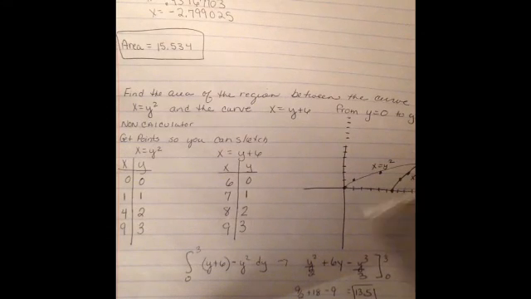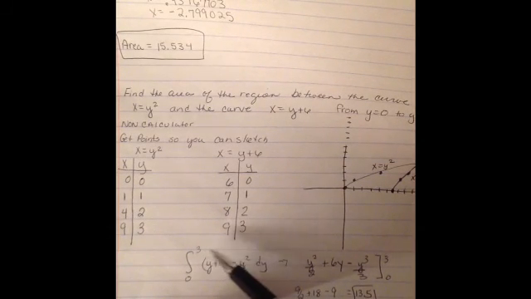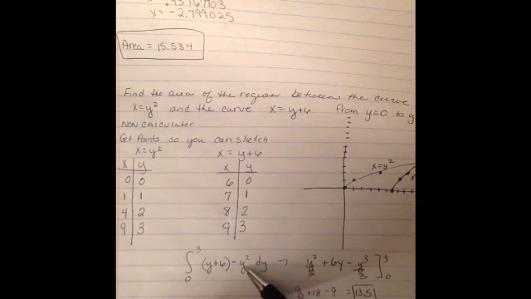So when we go to do our integral, we're going to do 0 to 3, our right curve minus our left curve. And then we're going to integrate using our power rule and evaluate with our fundamental theorem of calculus. And once you do that, you get 13.5 for the area there.